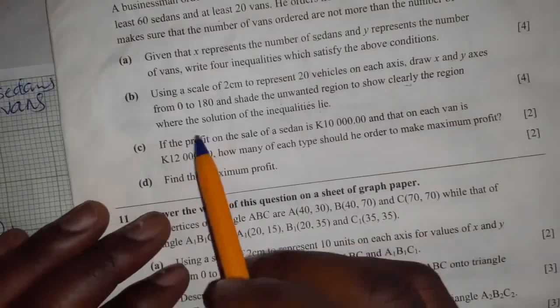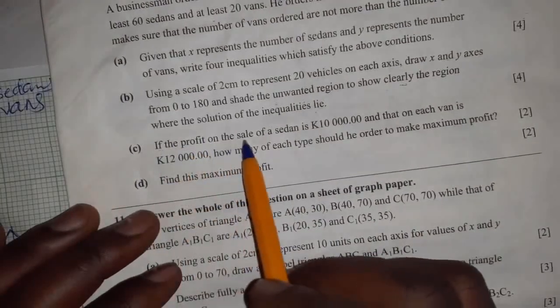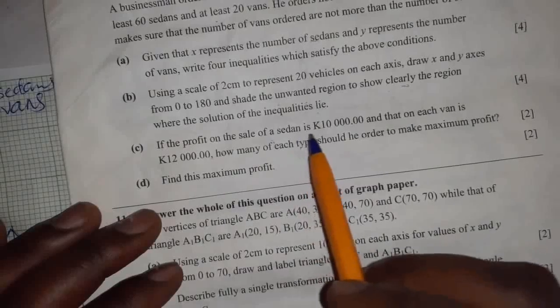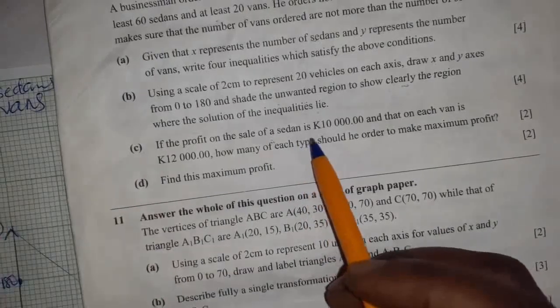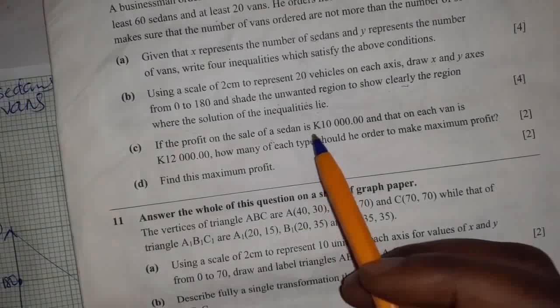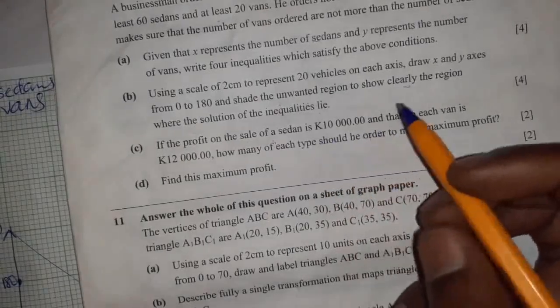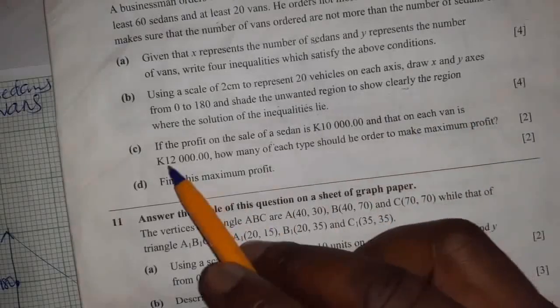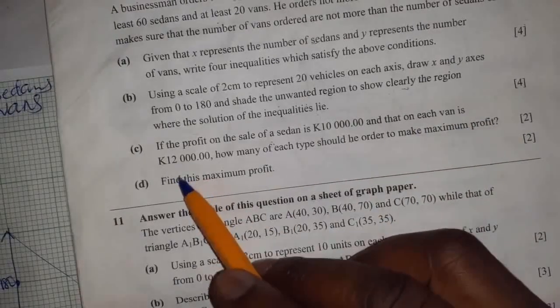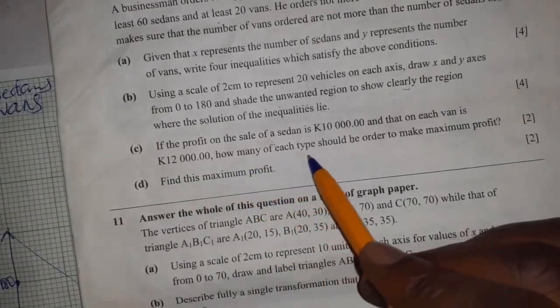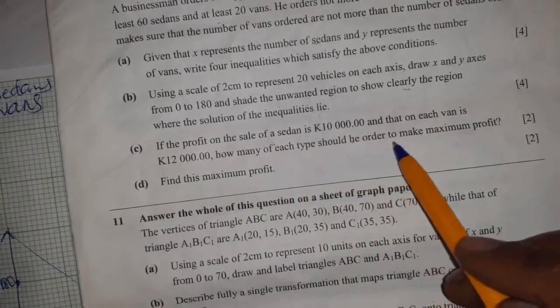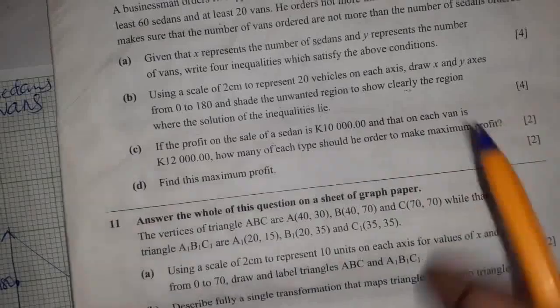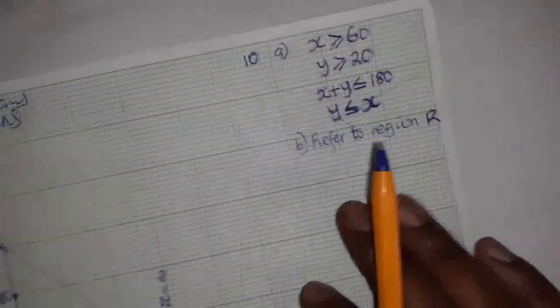Then we come to this one, C. If the profit on the sale of a sedan, I'm afraid of that spelling, is 10,000 kwacha, and that on each van is 12,000 kwacha, how many of each type should he order to maximize profit? Very simple. So this is question C now.